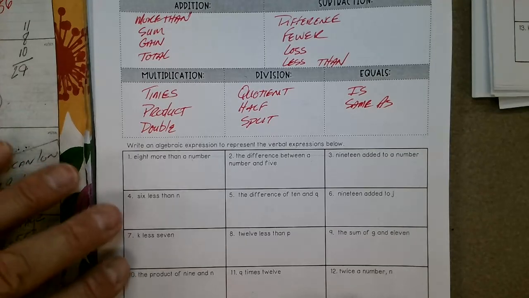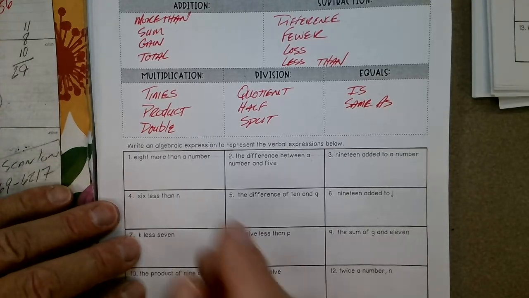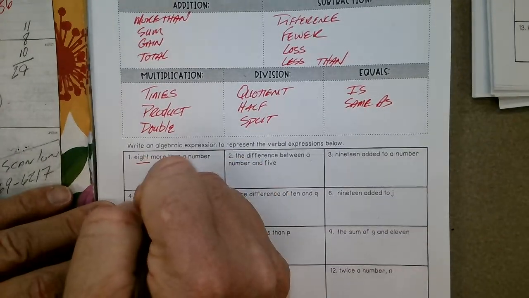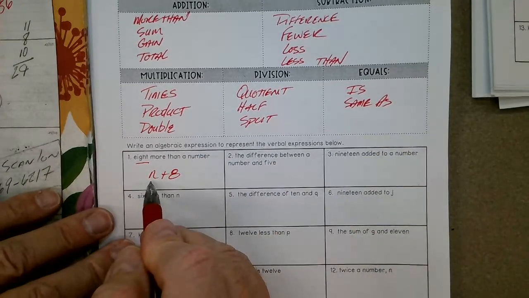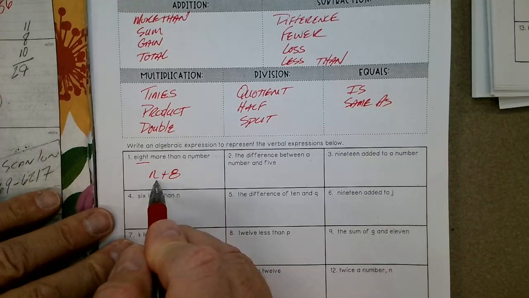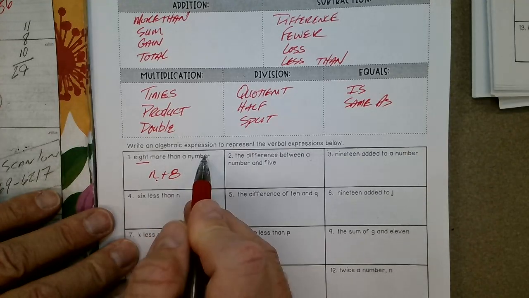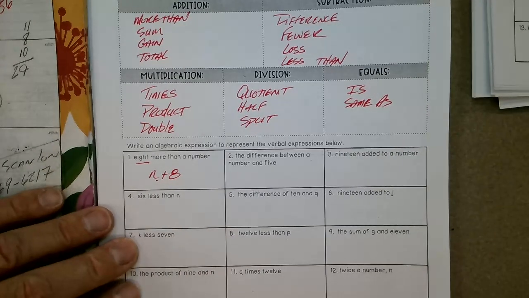Let's go. 8 more than a number. 8 more than a number. Here's my number, plus 8. Remember, all variables are lowercase. Now, I used n for a number. You could have used any letter you wanted, but I try to match it to the expression.